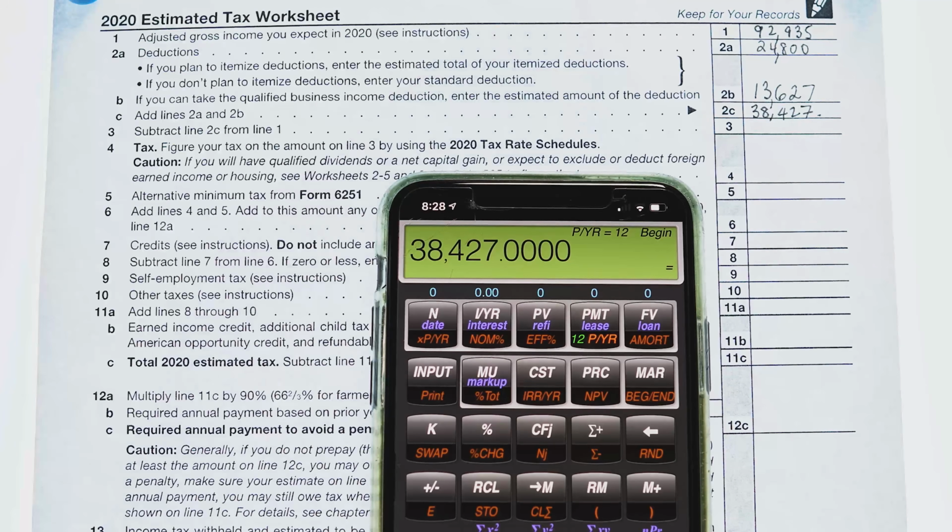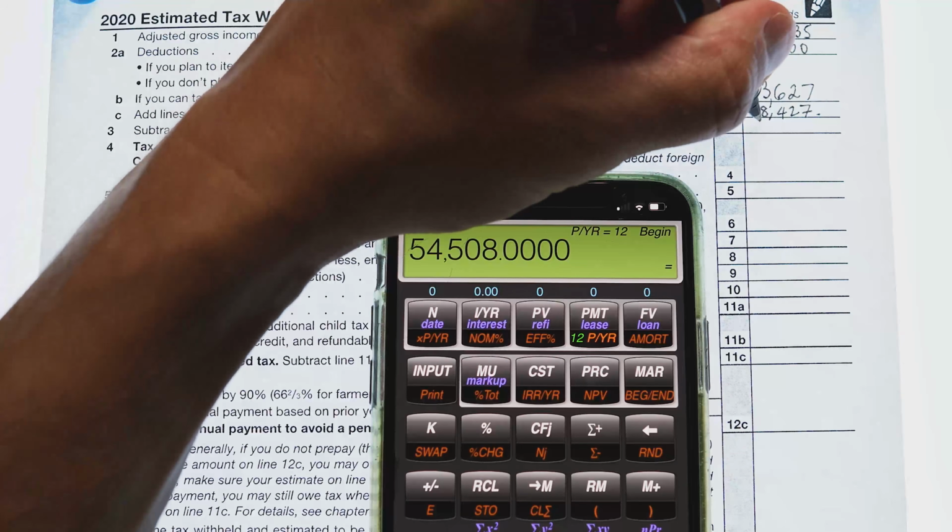38,427. And then we're going to subtract line 1 from line 2C. So we'll clear our calculator, we'll enter 92,935 minus our 38,427, and that's going to leave us with $54,508.